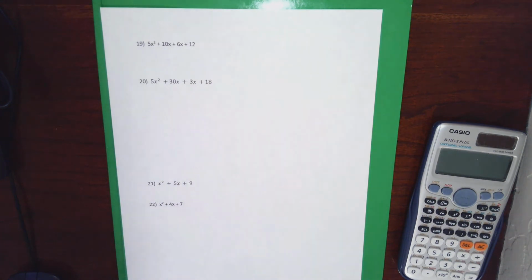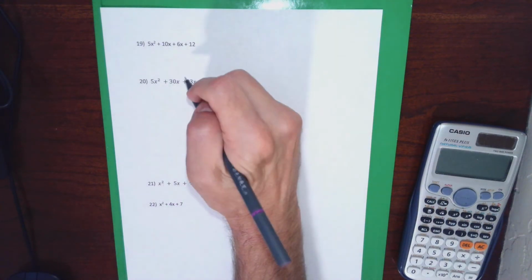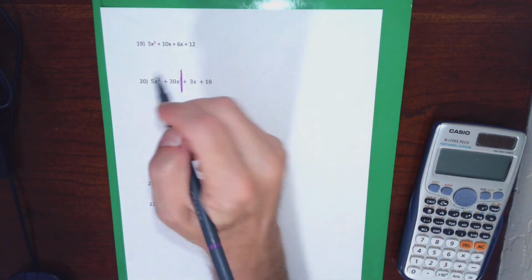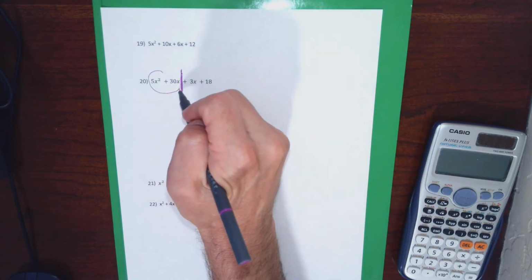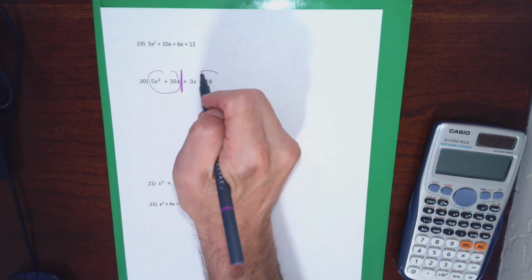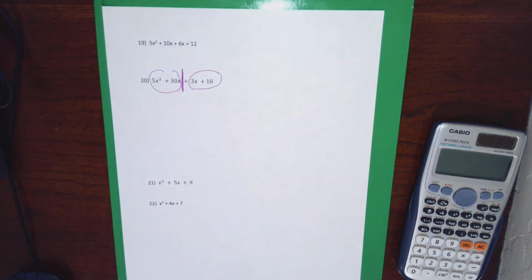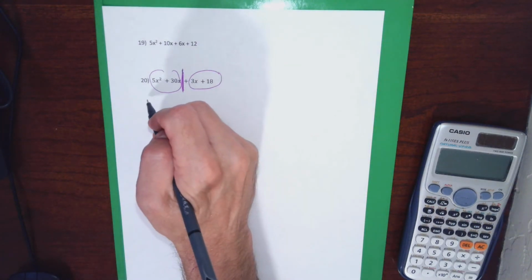Problem 19 and 20 have 4 terms, so I'm going to factor by grouping, which means I need to split the problem into groups. Put my vertical bar in, make a left group and a right group. In the right group, I don't have to worry about factoring out the negative that I would if that sign was a plus. In the left group, I'm going to pull a common factor of 5x.